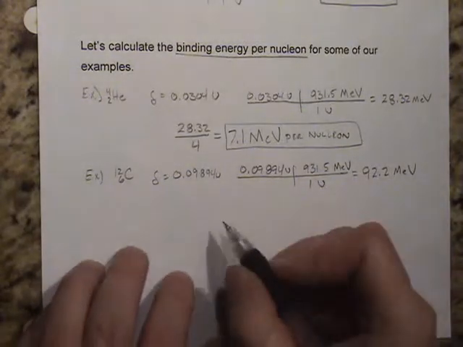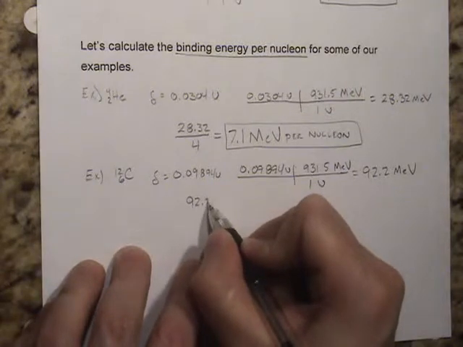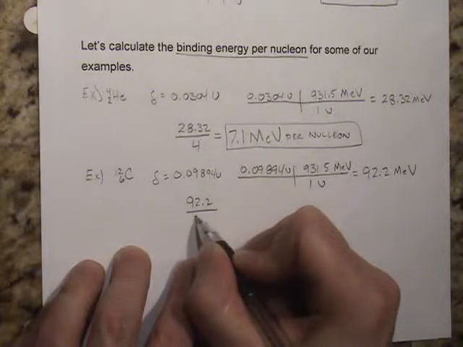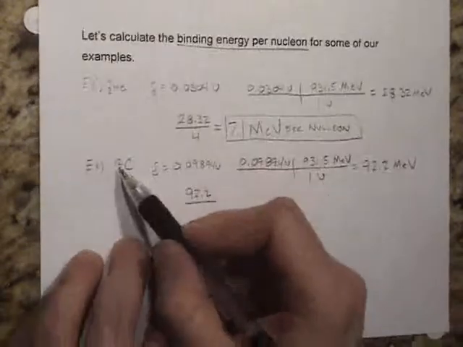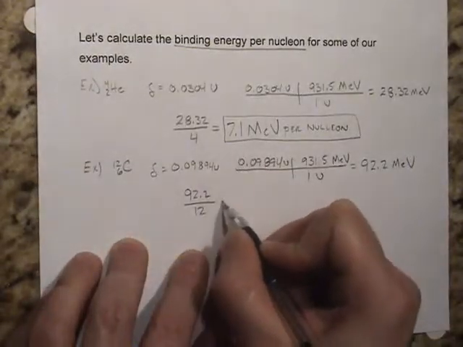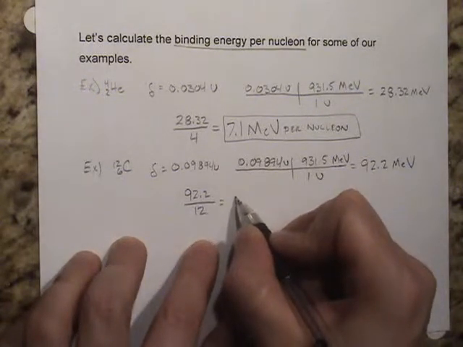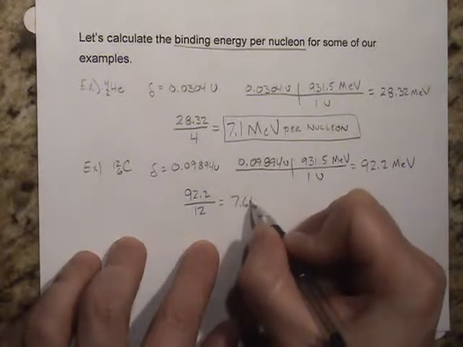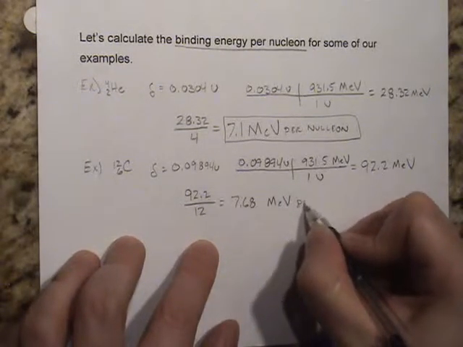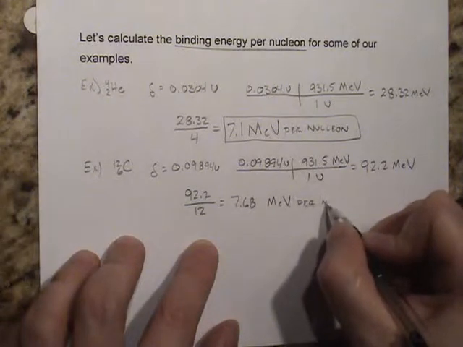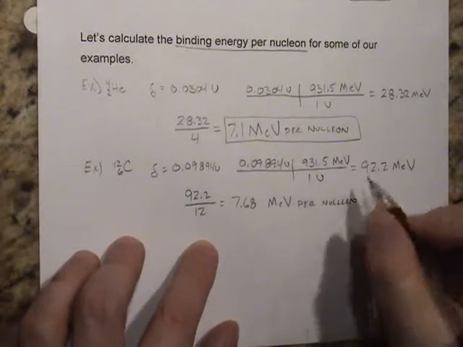So if we take that 92.2 and divide that by the total number of nuclear particles, or the total number of nucleons, there are 12 nuclear particles, so I would divide that by 12. That gives me an approximate binding energy per nucleon of 7.68 MeV per nucleon.